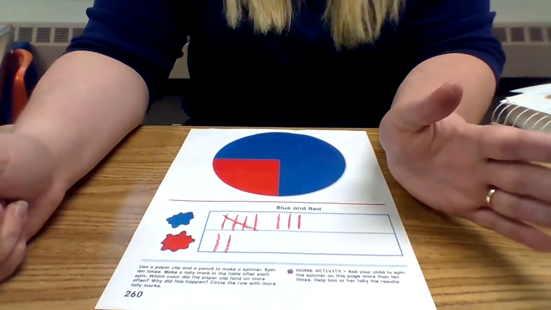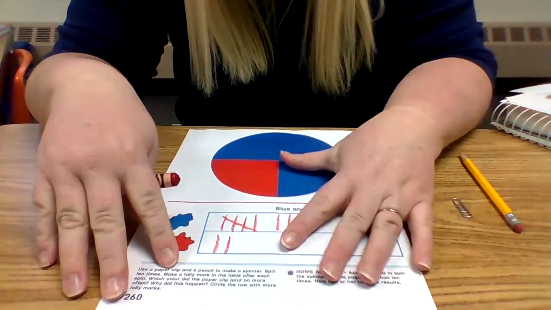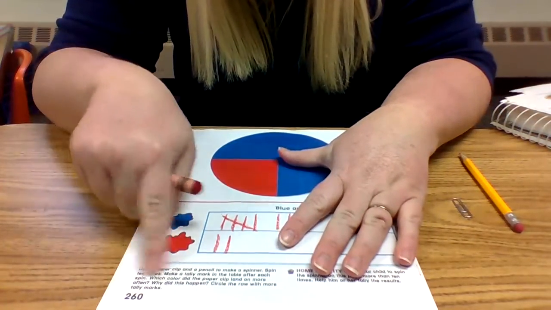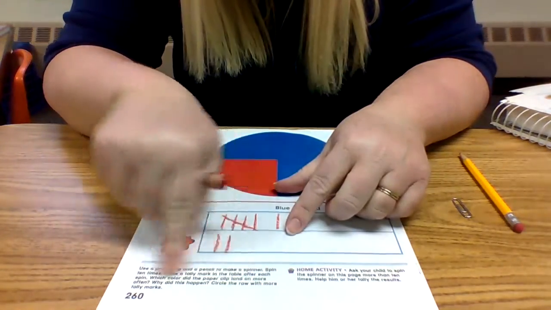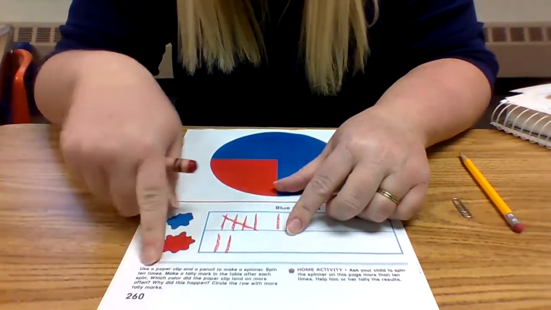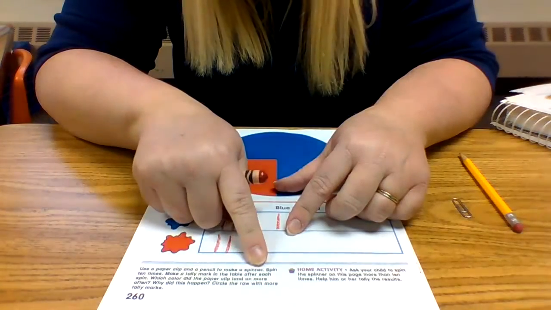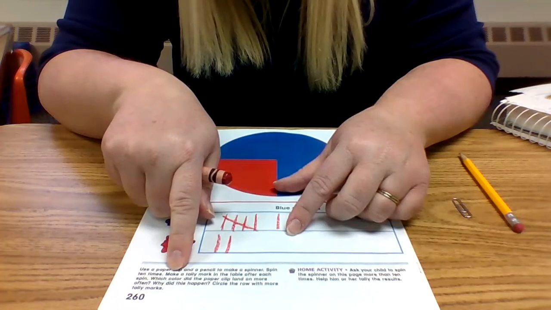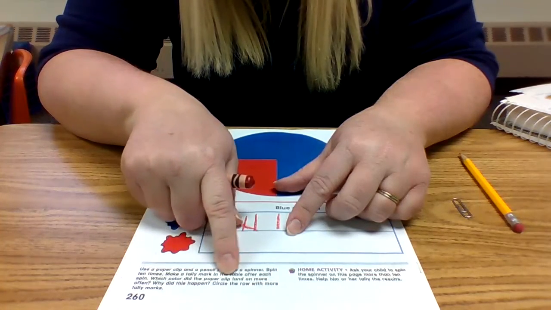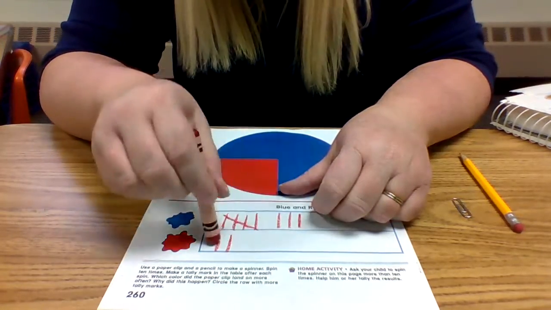If you're doing this on your own, you might have something different. If you don't understand what I'm showing you on here, ask your parents. The directions are right here. They can read this to you. This whole thing right here says all the directions. I can read it because it says use a paper clip and pencil to make a spinner. That's what we did. Spin 10 times. Make a tally mark in the table after each spin. We did that. We made our tally mark.